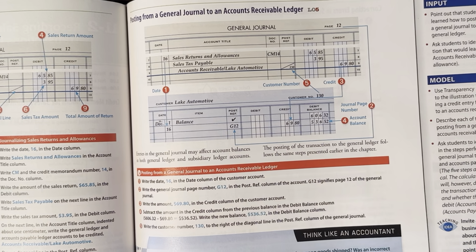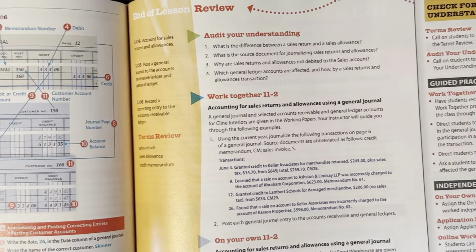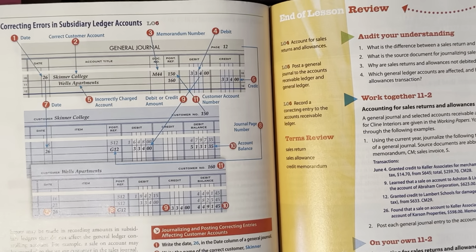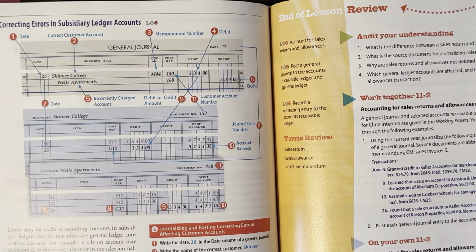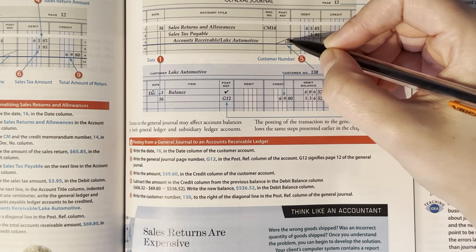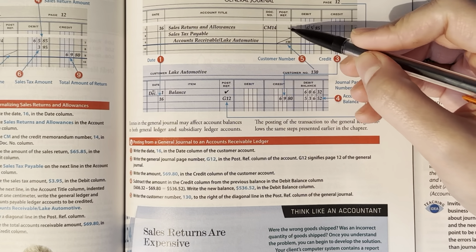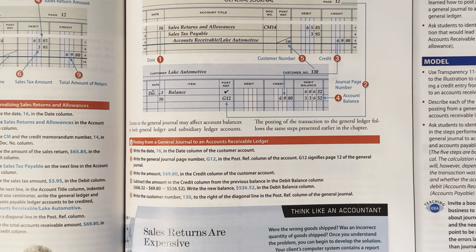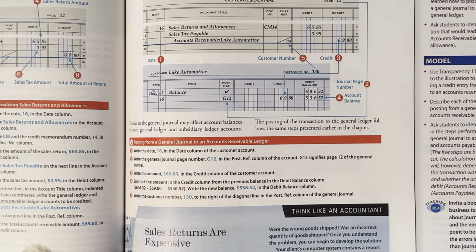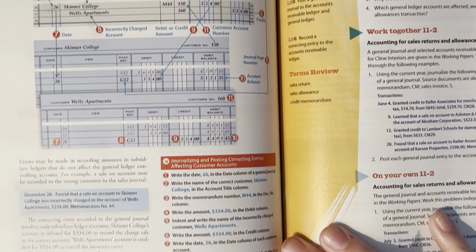They don't show that here, but you would post all of these. You first post the accounts receivable, and then you go through and post the rest of the entries in the general ledger. So we post to the accounts receivable ledger first, then the general ledger.